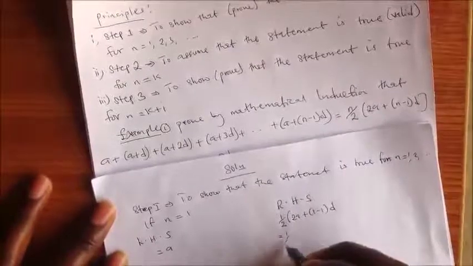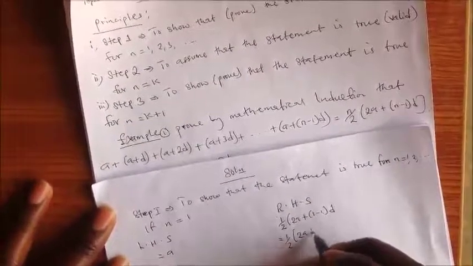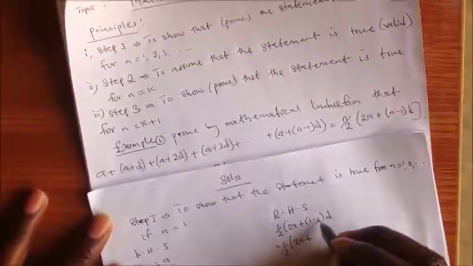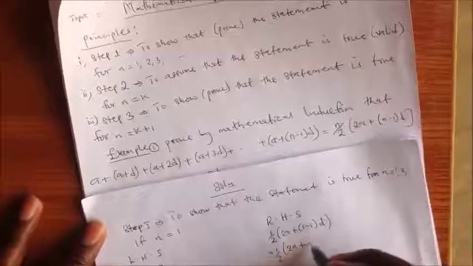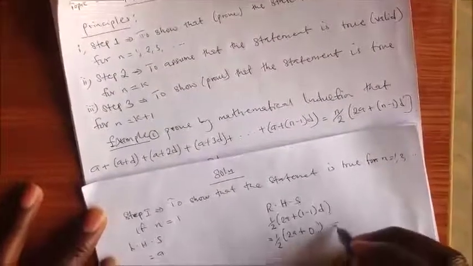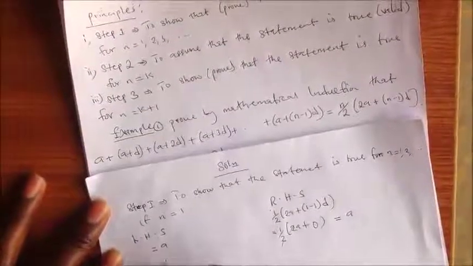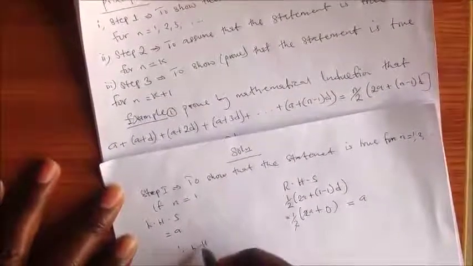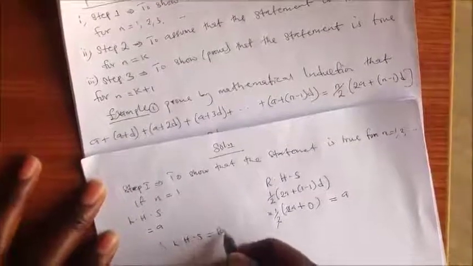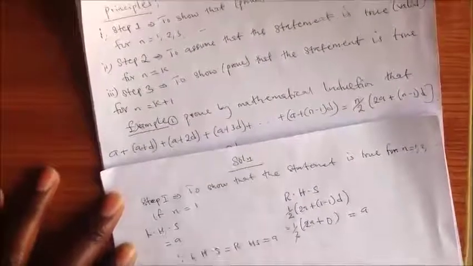Now, 1 over 2 times 2a, plus the term (1 minus 1), which is 0, and anything times 0 is 0. Therefore, the whole of it will be a. So the left hand side is equal to the right hand side, which is a.